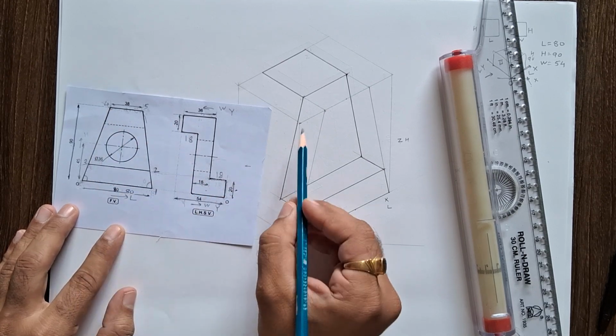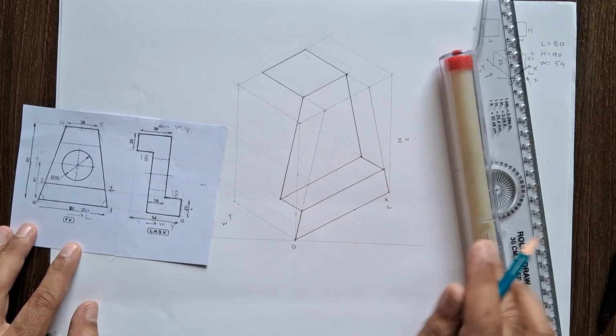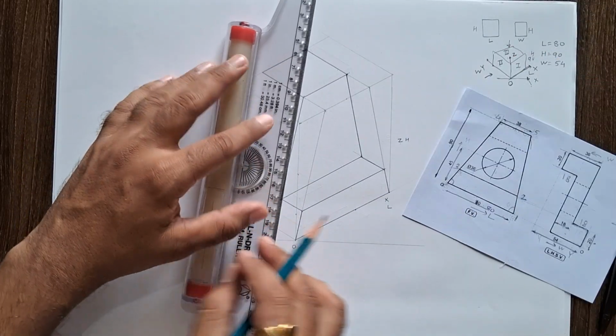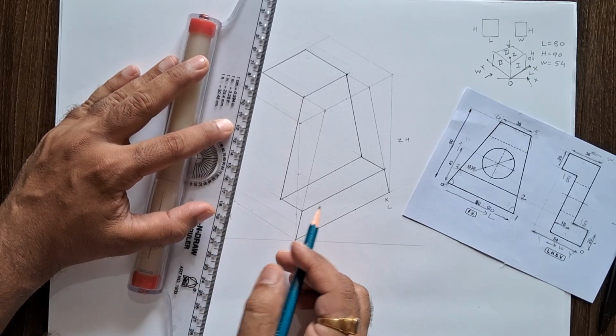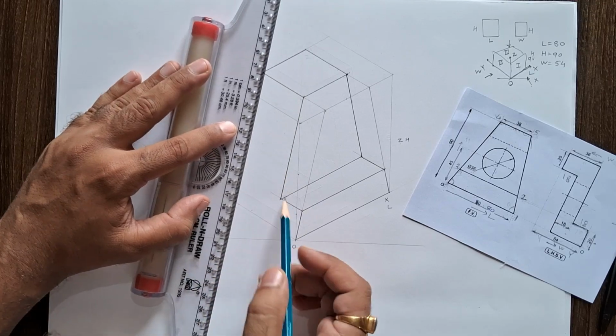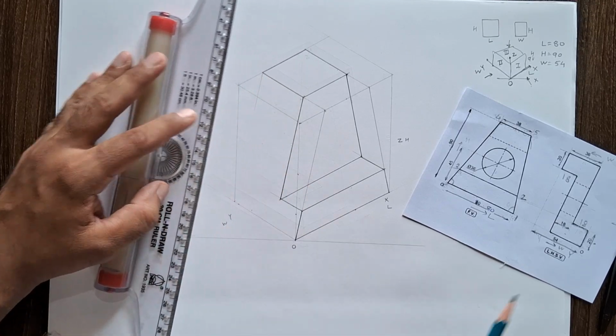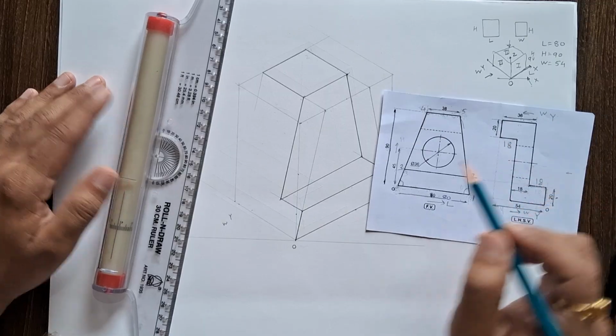This edge profile is matched, this edge angle is matched with this slant edge. So here we will adjust a ruler along this slant edge and we can draw a line passing through this point. And here this edge distance is 20 mm, height is 20 mm.